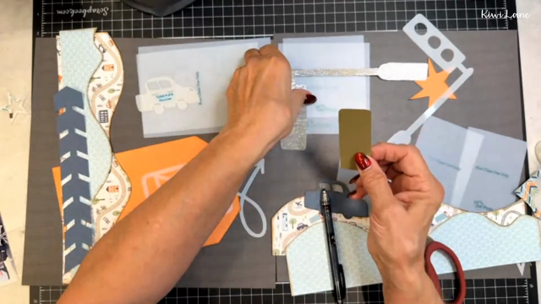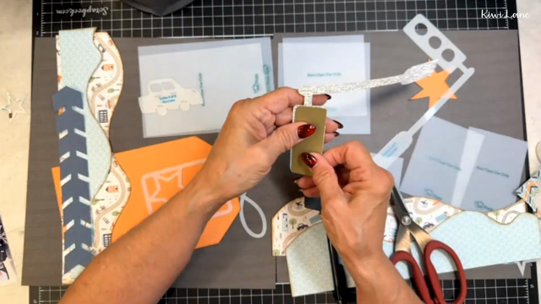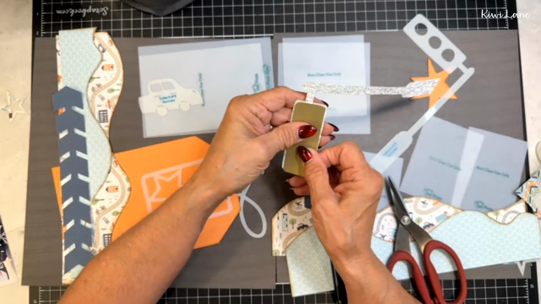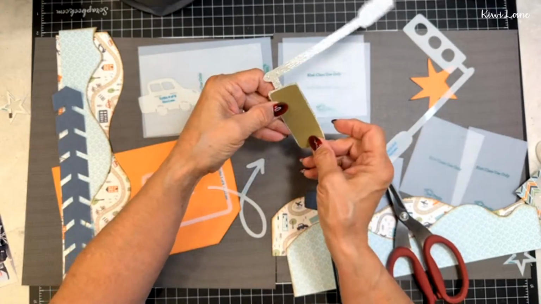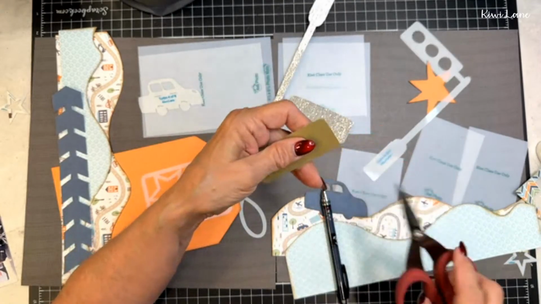Okay, so I did it a little smaller. Might even have to go a little more. You see how it gets a little bit of the outside, so it looks like a frame. I need to trim off just a little bit here on the bottom.